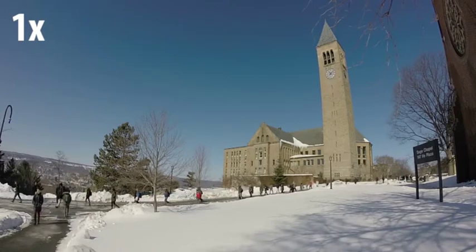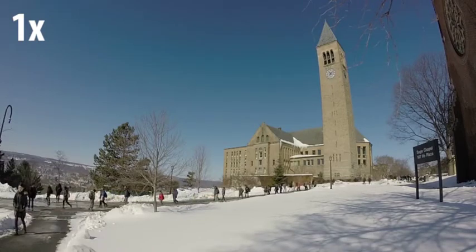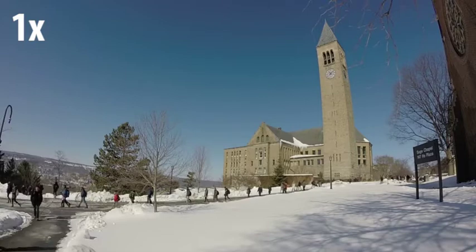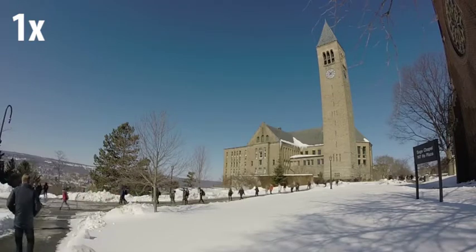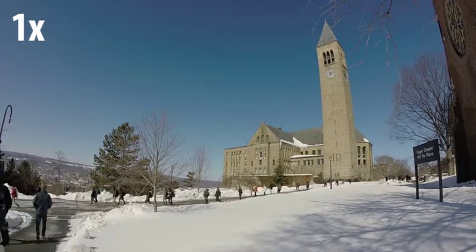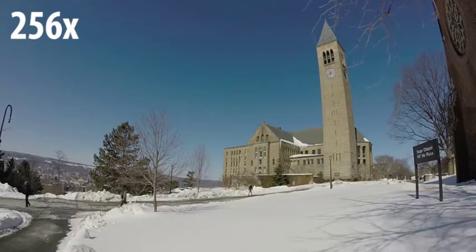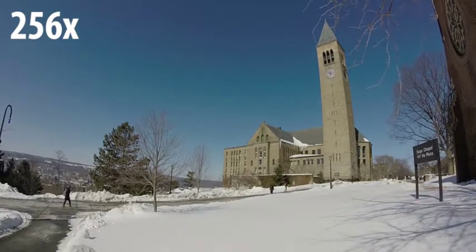Here we show a video of a scene playing at 30 frames per second. If we want to know what goes on over a longer period of time, we can make a time-lapse video. But to do that, we need to choose a frame rate. Here we play the video at 256x.